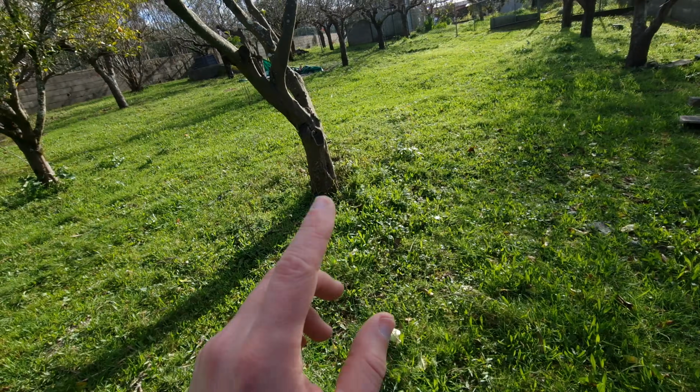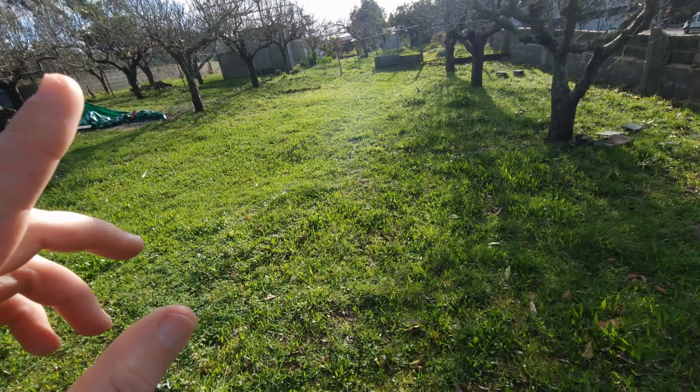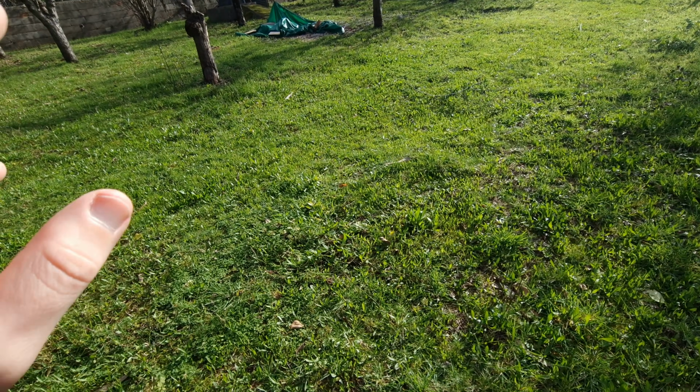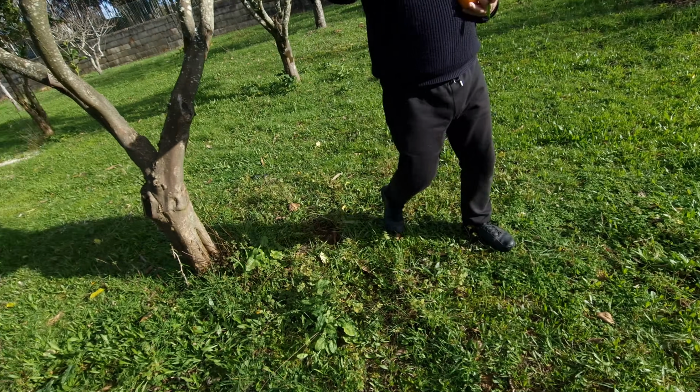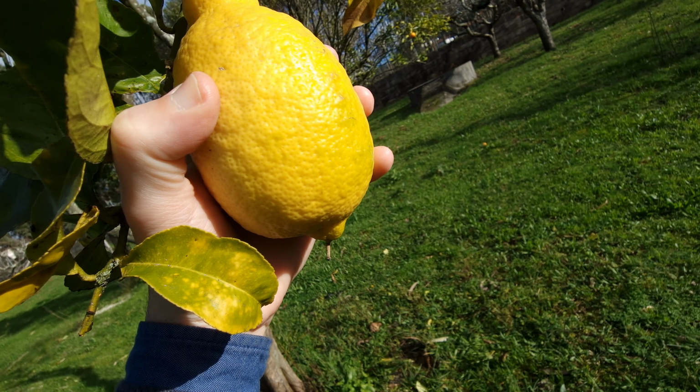Now I'm not sure if this is the tree that they used or the other one we have in front of them, because we have another lemon tree that has spikes. I think it wasn't this one. I don't know, because the spikes don't come from this one. So this is the lemon, you see.